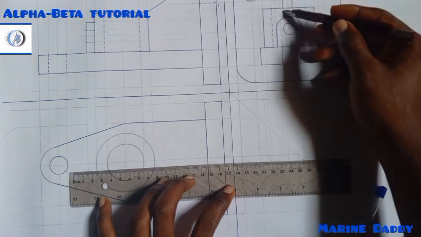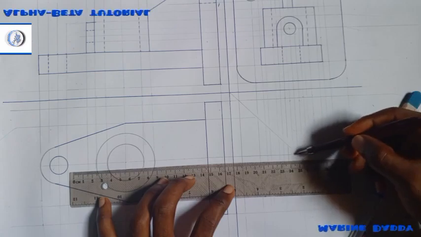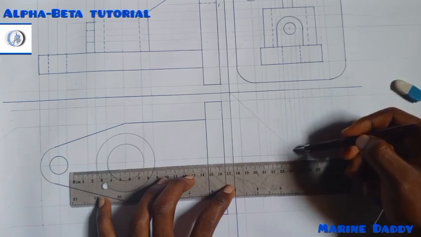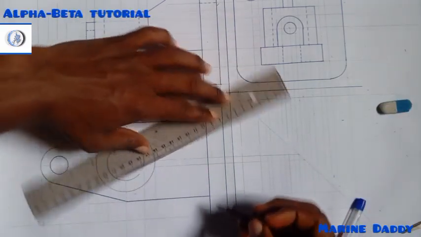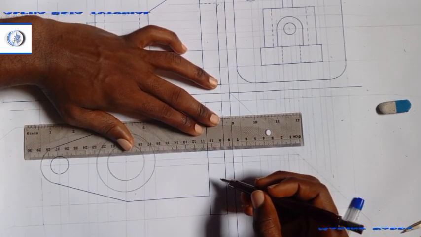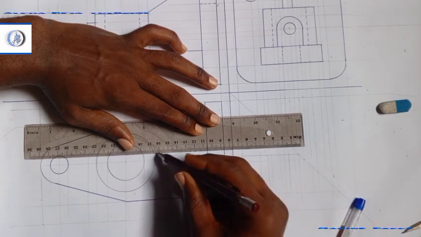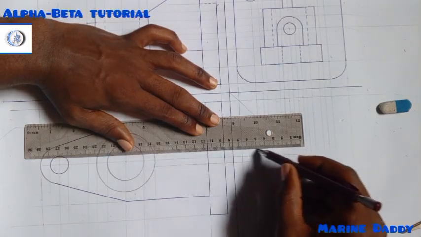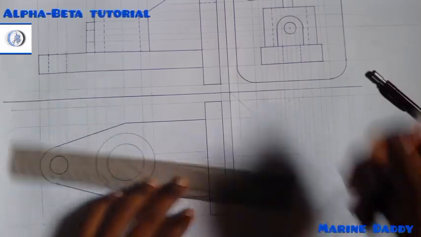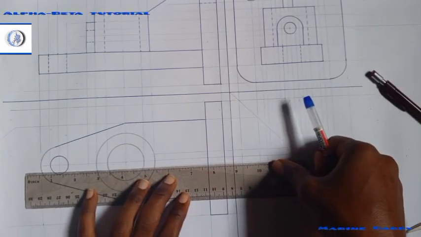Then this other one too, so it's located here. This other one too is located around here. So I'll outline it.